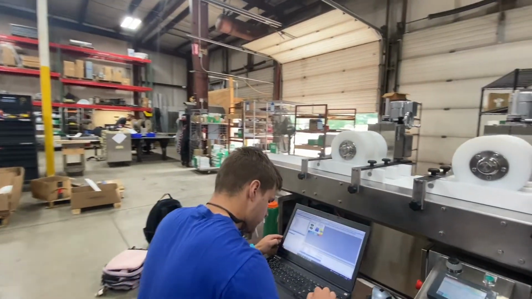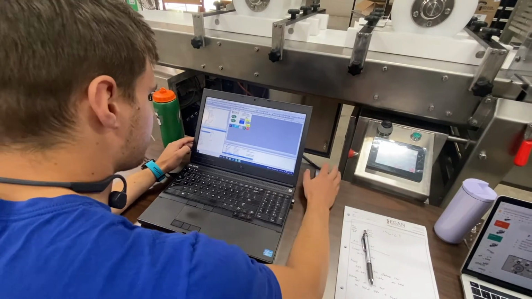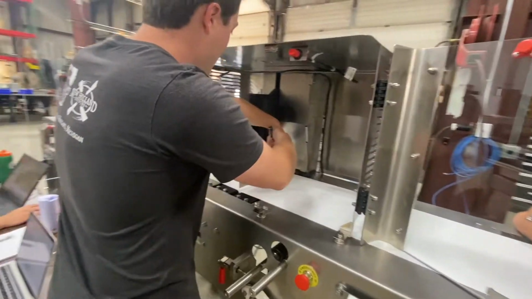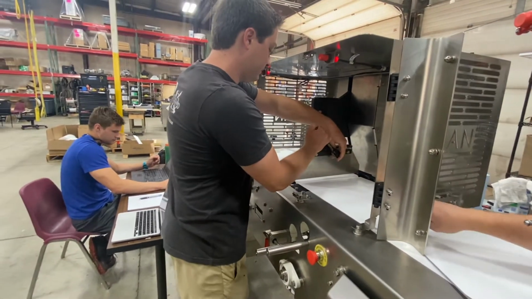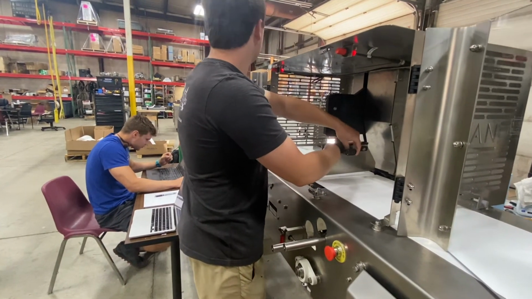And then here we have Nolan working on the programming for the PLC that operates this processing line. Trevor and John are troubleshooting some of the testing and debug issues we came across.